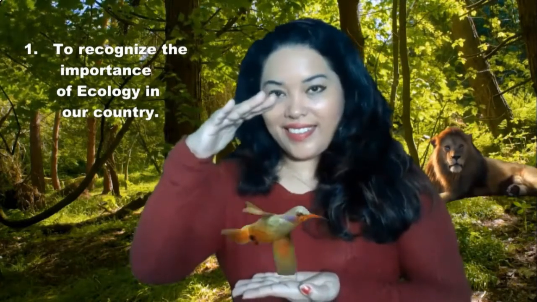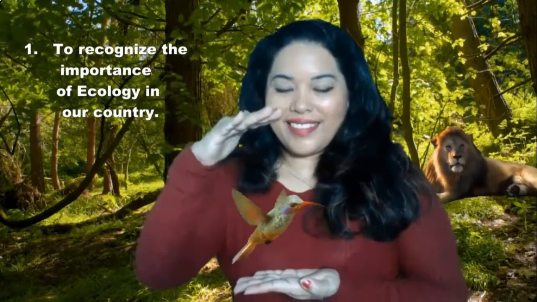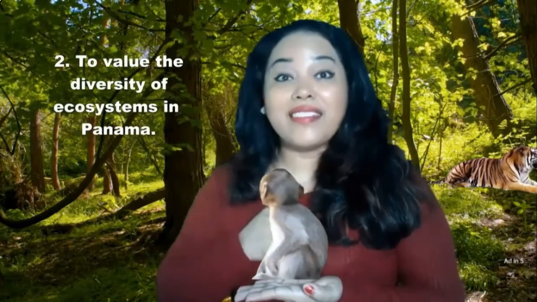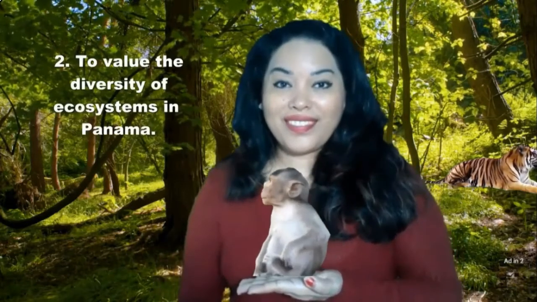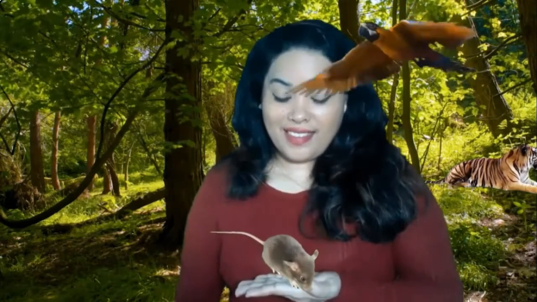The destruction of the global environment is a result of human activity. Look at objective number 2: to value the diversity of ecosystems in Panama. Effective new generation involvement in learning from our mistakes to preserve what is left is a part of our responsibility.